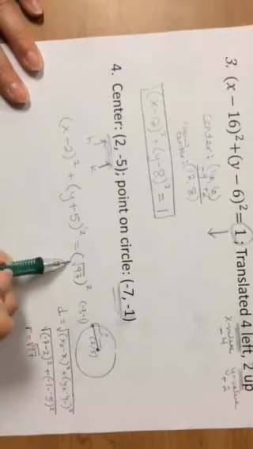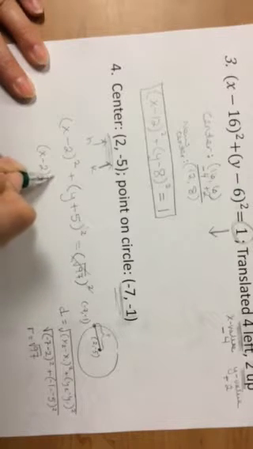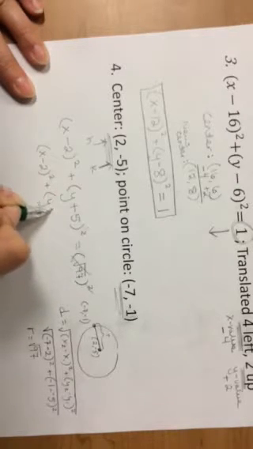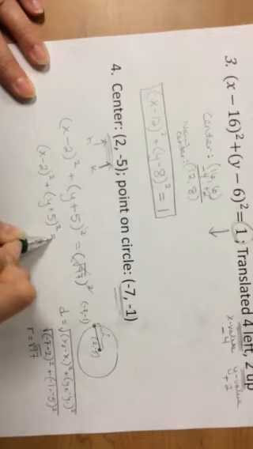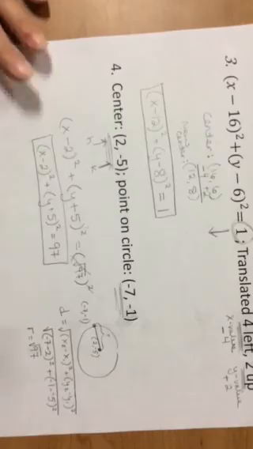And again, squaring a square root, those are going to cancel each other out. So the equation here would just be that.